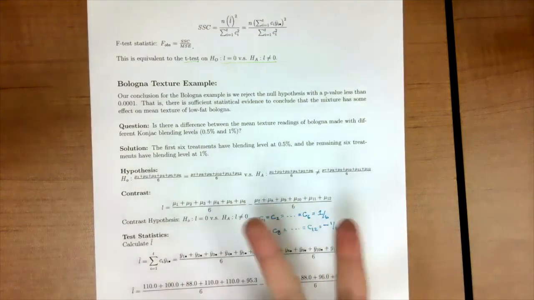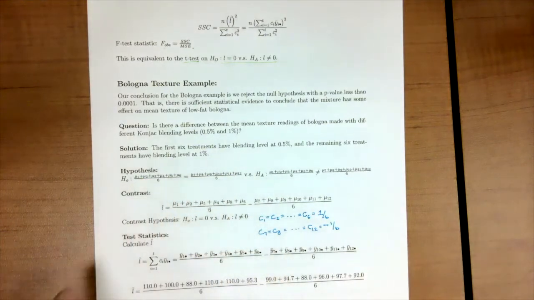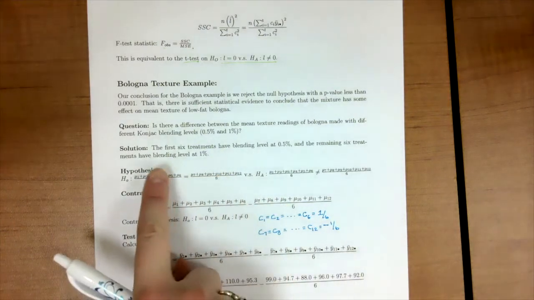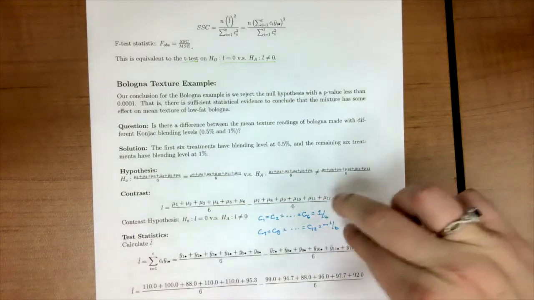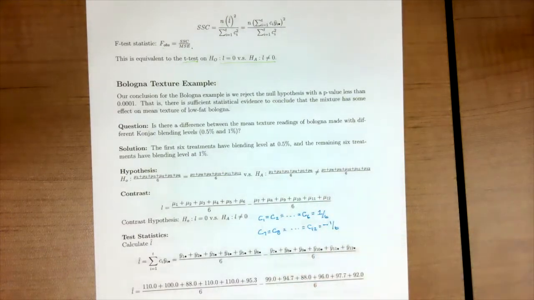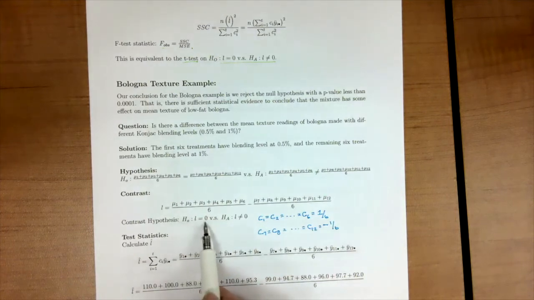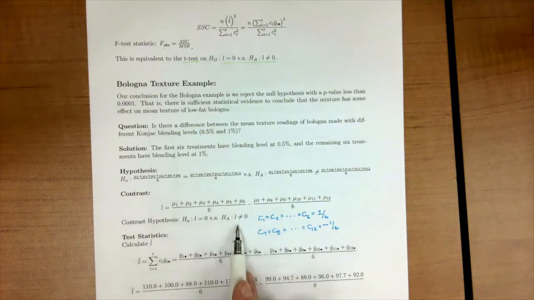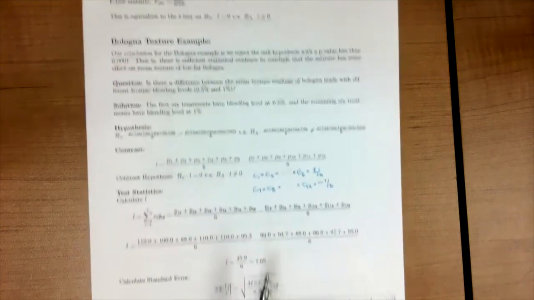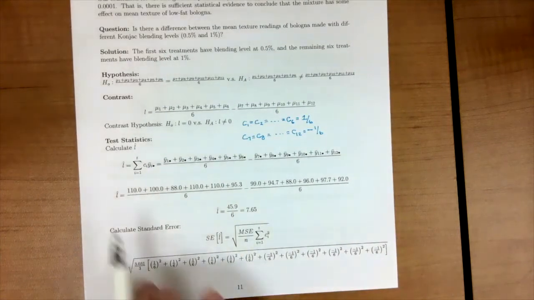And again, you could have had these flipped, so maybe instead of subtracting this way, you subtract that way, and these contrast coefficients flipped. Our hypothesis test for this is L is equal to 0 versus L not equal to 0. Why is it two-sided? Because we're just trying to see if there's a difference. So we go through our test statistic calculations. First, we need to estimate L hat.